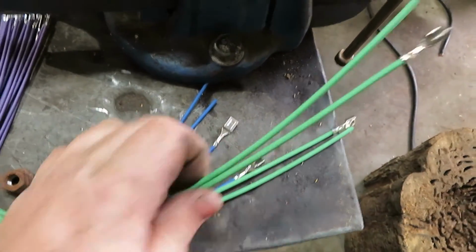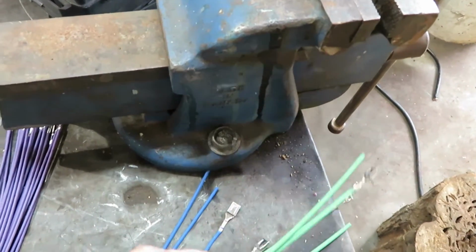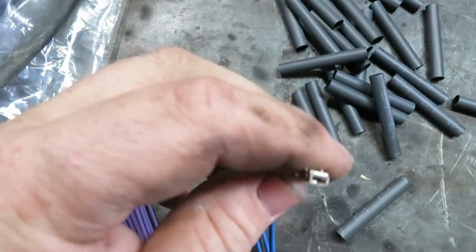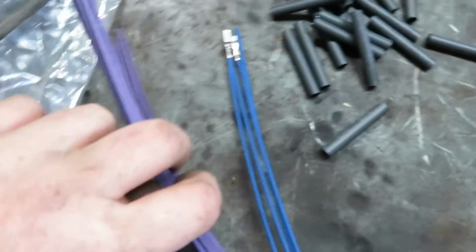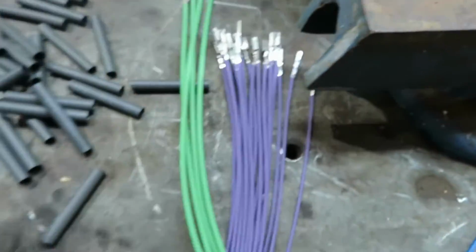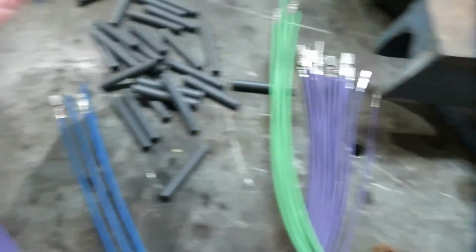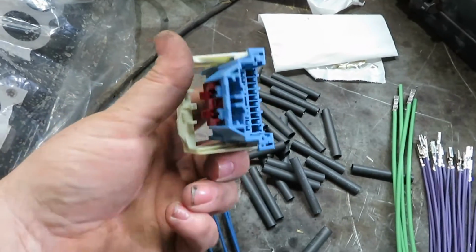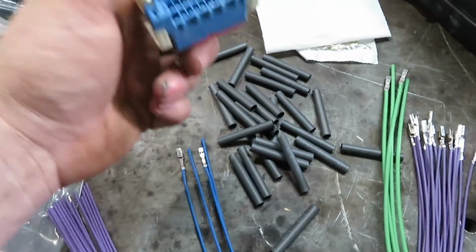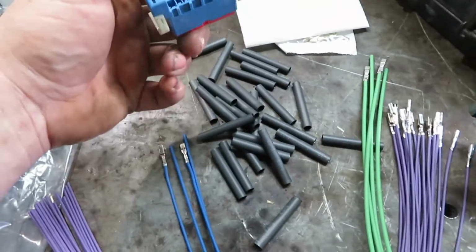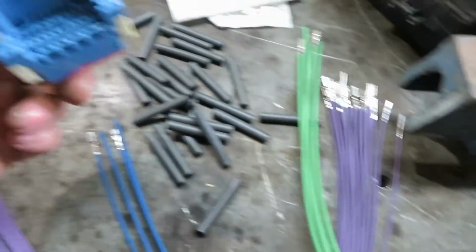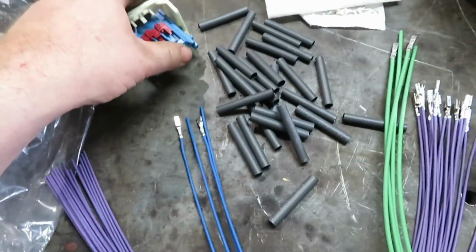So you got your bigger wires with your bigger terminals on them here. You have some medium-sized wires with some smaller terminals, and then you have some smaller wires with some smaller yet terminals. So basically, whatever wire is in the connector on the truck, the same gauge has to go in this connector. So what you do is you snip the other connector off and then match them up with these wires and then just wire it in.